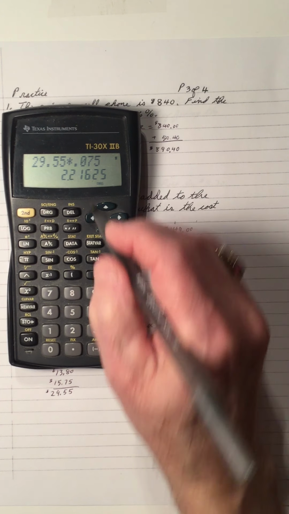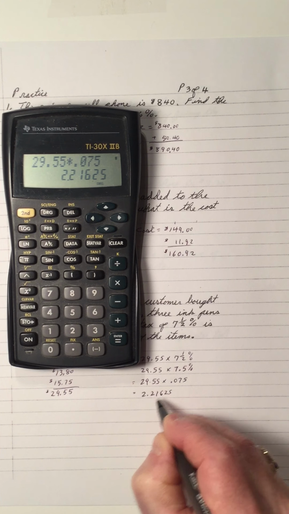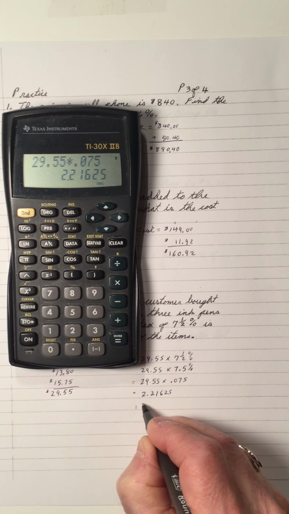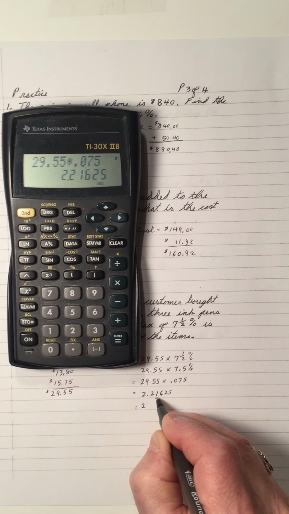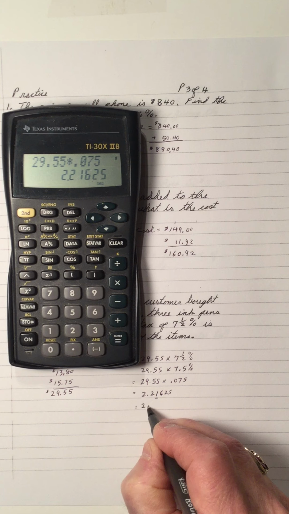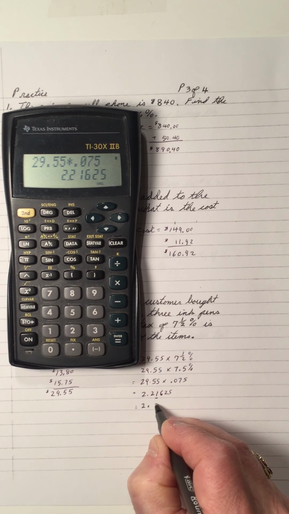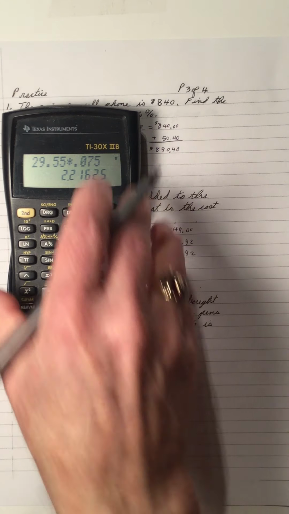$2, and notice it's 2.21625, but we round it off to the nearest cent. 6 is greater. That's where I have to round it off. This is 5 or greater, so I add 1 to the 1. So I get 1 plus 1 is 2, so I get 2. So the 1 cent rounds up to 2 cents. So $2.22.